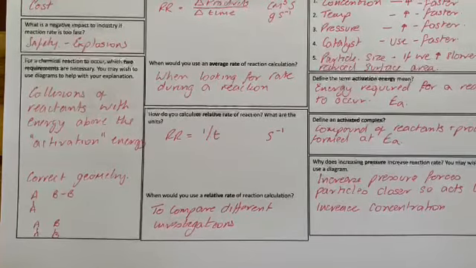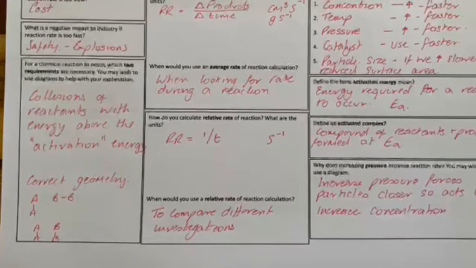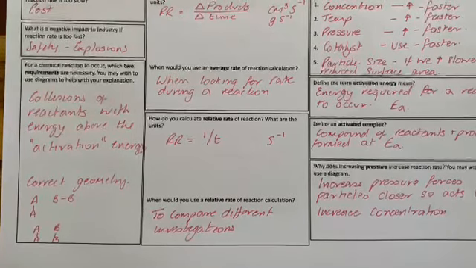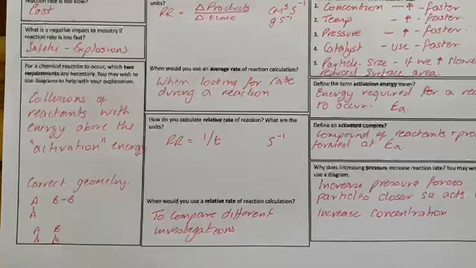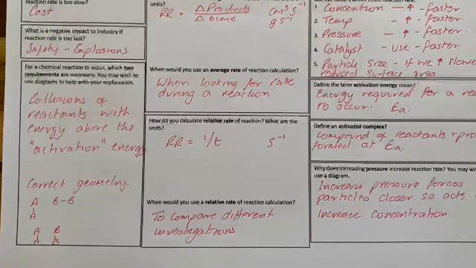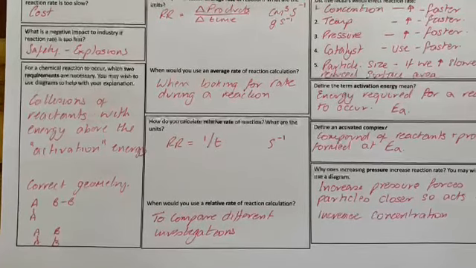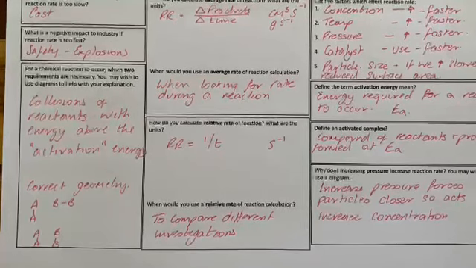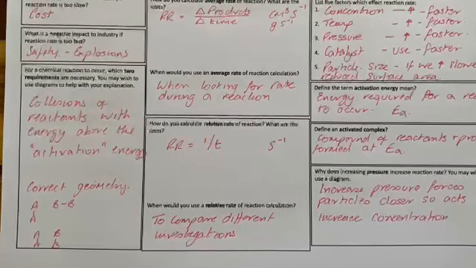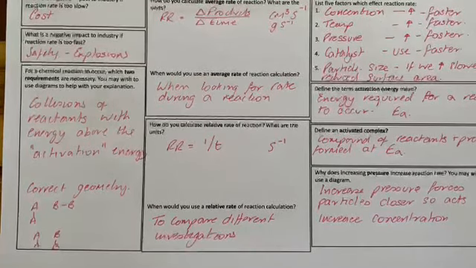Calculating average rate is the usual way of change in product divided by change in time, but you also need to understand that you can find the relative rate of reaction by 1 over t. This is where you've got several investigations and you want to consider how different temperatures or concentrations affect a reaction.